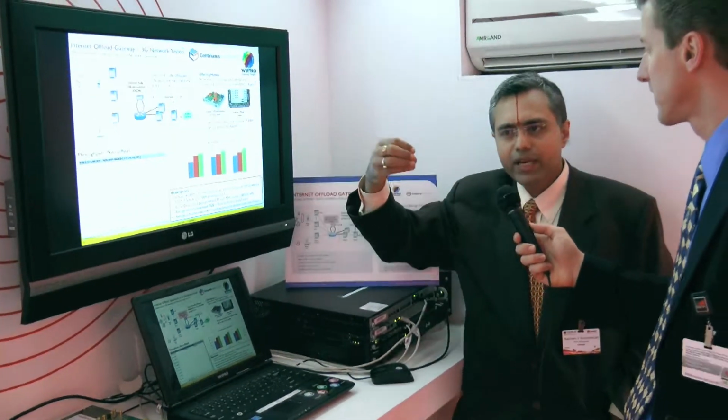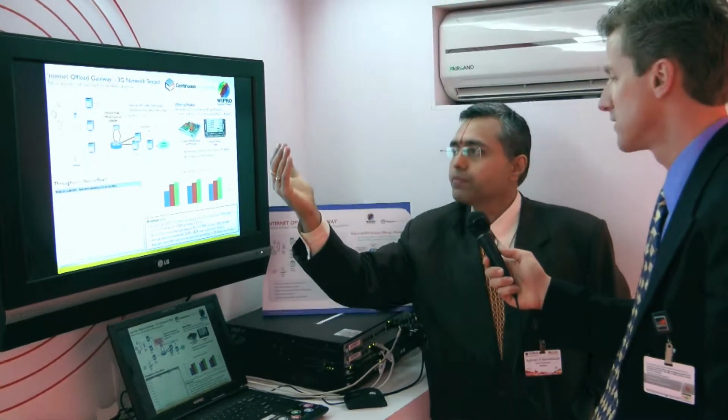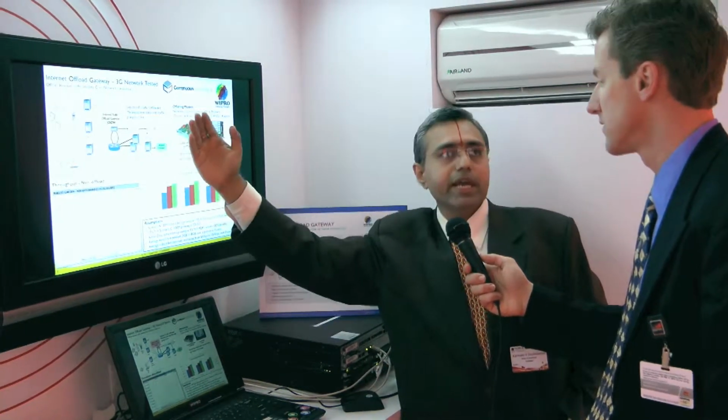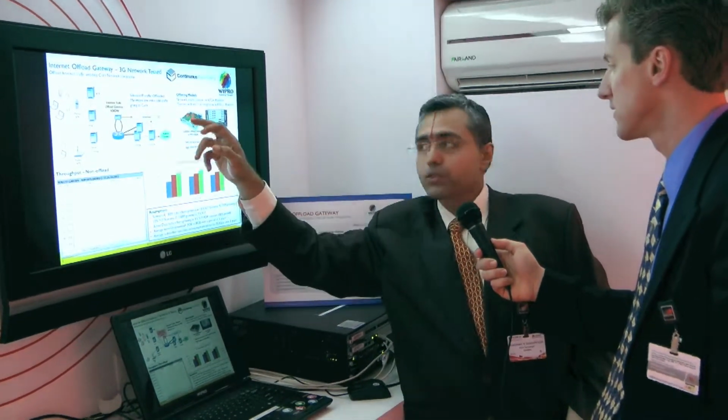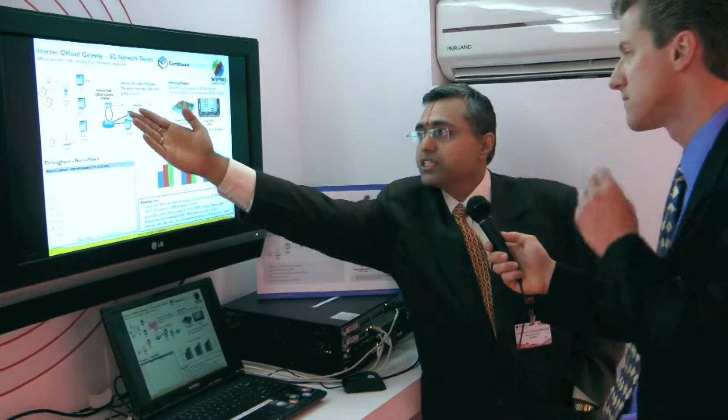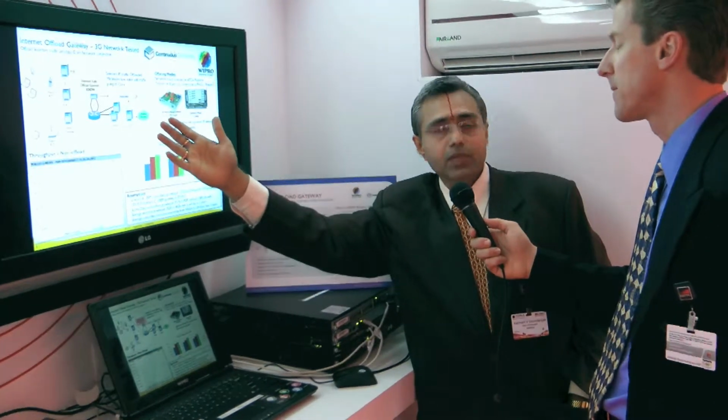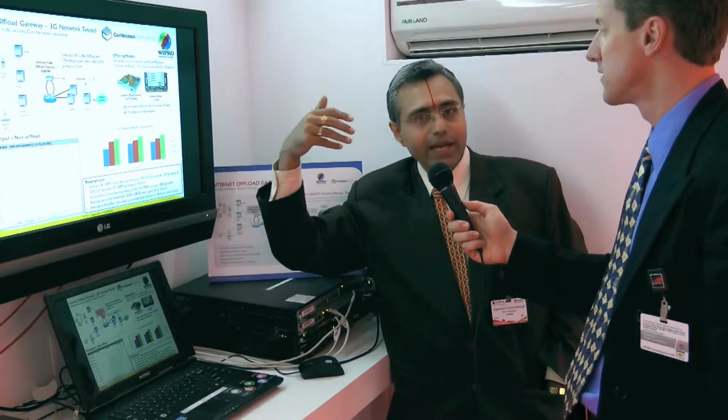That which it doesn't offload, it sends back to the core network, and that's a very small fraction, say 10 to 20% of the original traffic. The remainder, say 80 to 90%, is offloaded straight to the internet. So this decongests the core network, and we think it's going to be a great solution for operators, and equipment vendors can use it in their portfolio to augment their existing solutions.